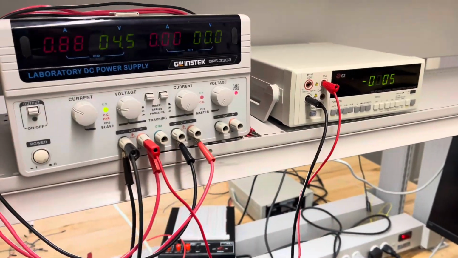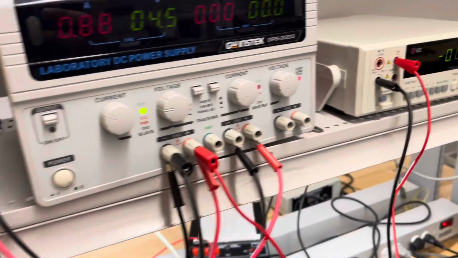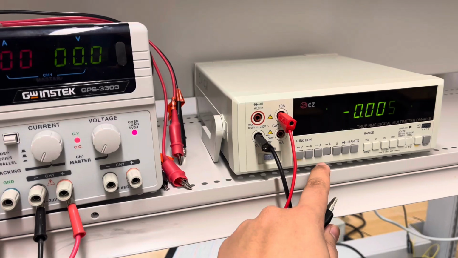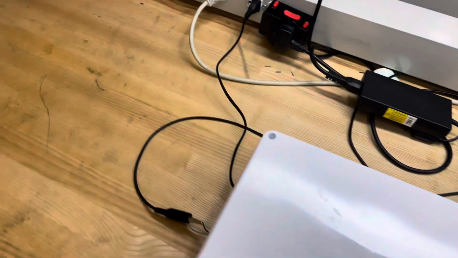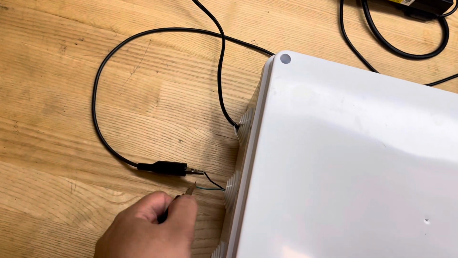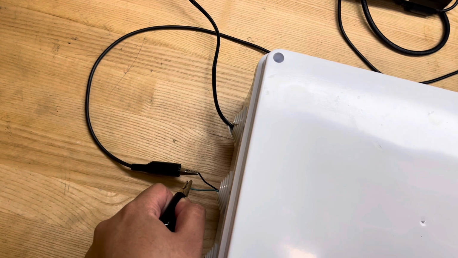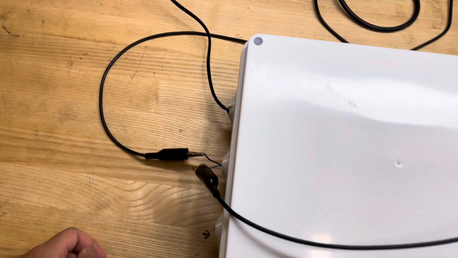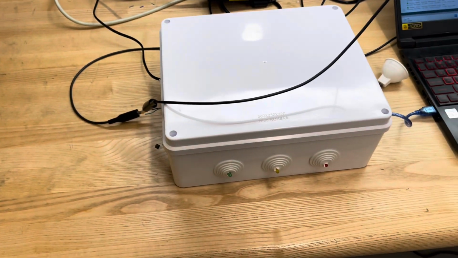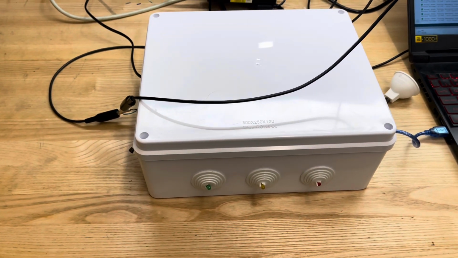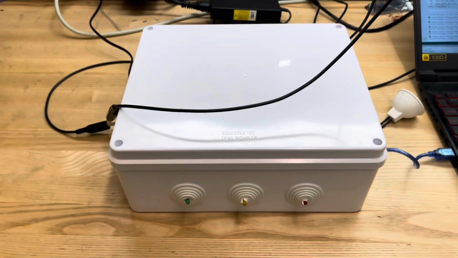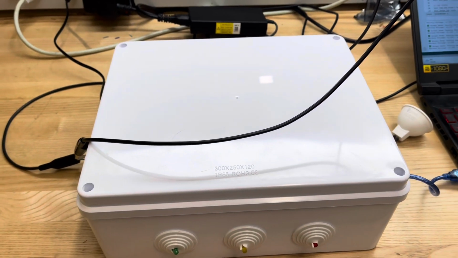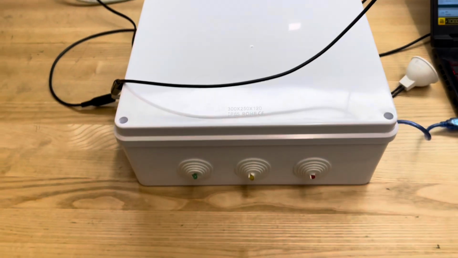I have a power supply here. I'll be outputting 0.8-0.9 amps into the circuit, and this multimeter is being used as an ammeter for me to measure how much current I'm putting into the system. So green wire, as I said, is positive. So now I'm set to power the system and to check if there's grid available or if there's no grid available.